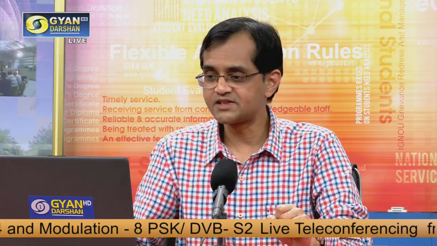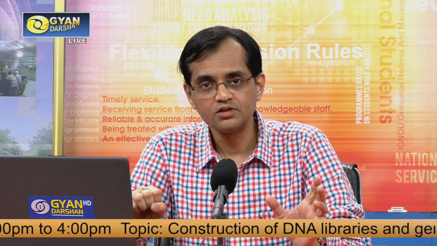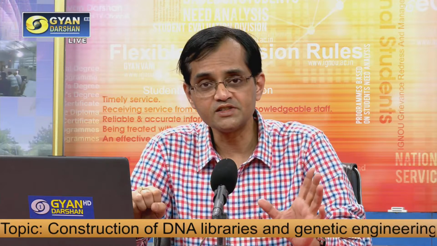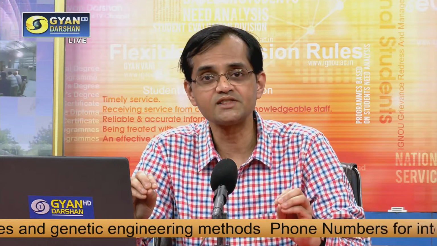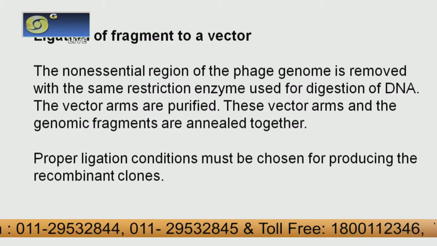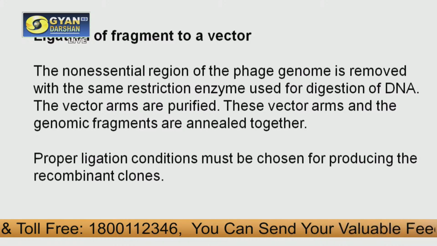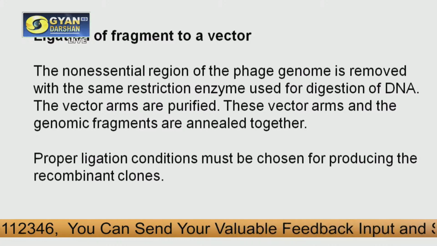Now once cloning is done, the next step is ligation, that is joining. Whenever you want to clone any fragment or insert any fragment in a vector, it has to be joined, and for that you need to use one enzyme. The enzyme is called DNA ligase, and the process is called ligation. So the next step is ligation of the fragment to a vector. But again I repeat, this is not a fixed size fragment because the fragments are of different sizes.